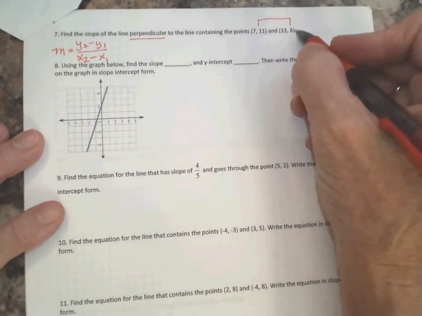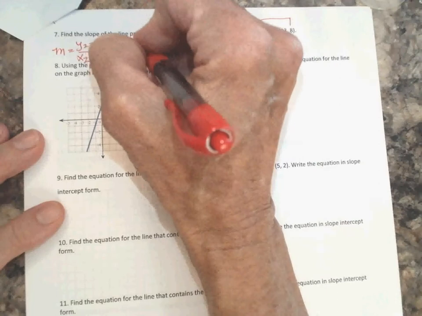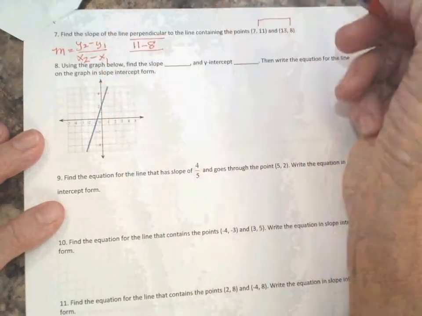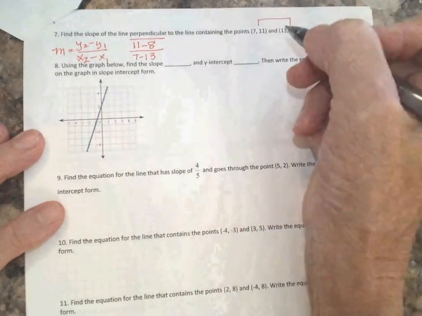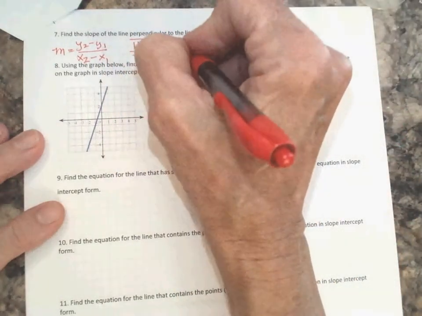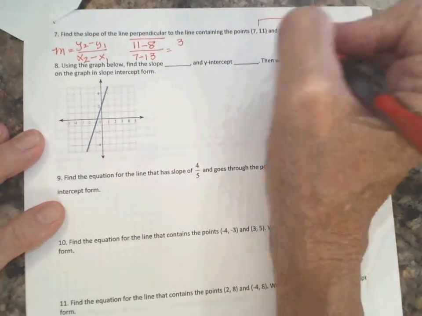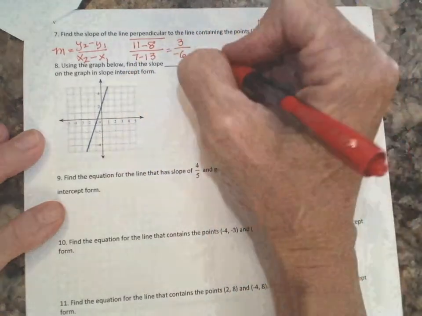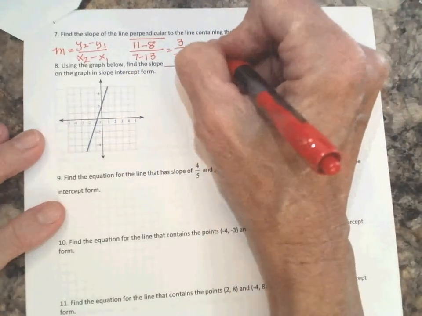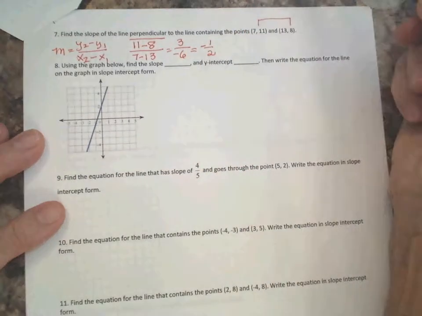I'm going to take my y values. I'll use 11 minus 8 over 7 minus 13. 11 minus 8 will be 3. 7 minus 13 would be negative 6. So reduce that down, it would be negative 1/2.